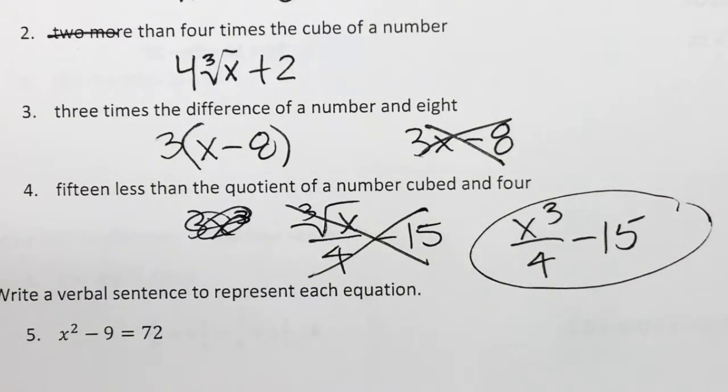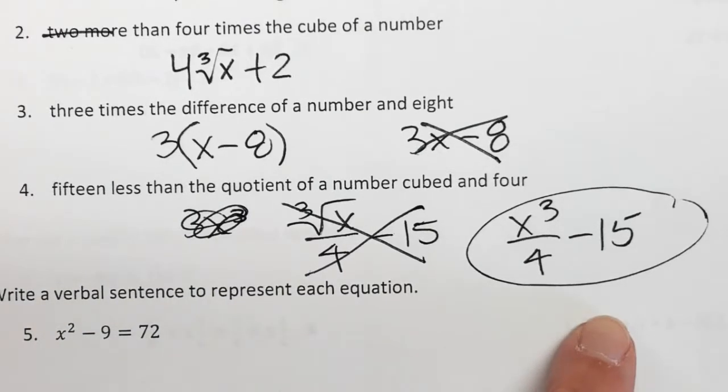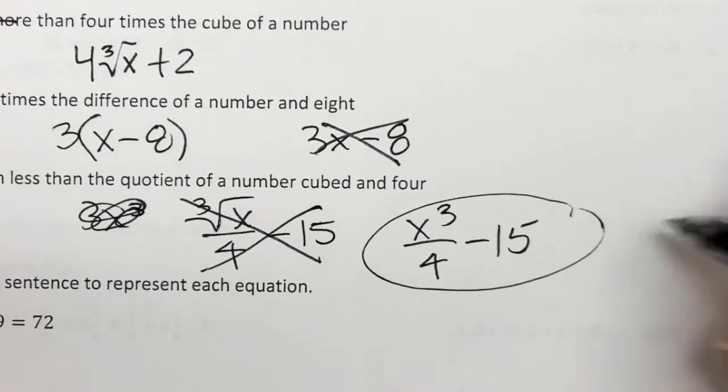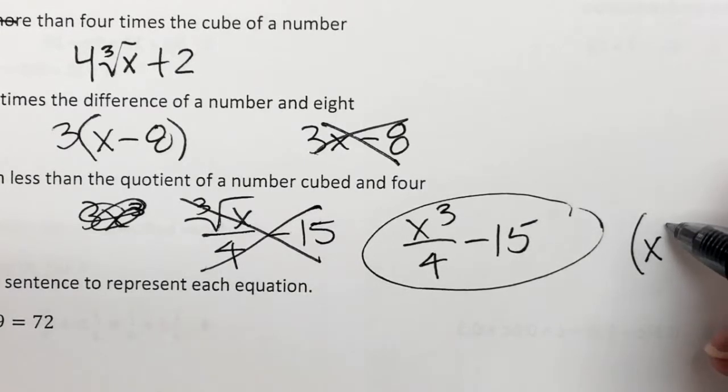Alright, did anybody put 15 minus x cubed over 4? Good. Anytime it says 15 less, you're subtracting 15 from it. Who had something different than this setup? And I know some of y'all did because I saw it. Don't be shy. Go ahead. I put in parentheses x cubed and then divided by 4 and then minus 15. Who had that?